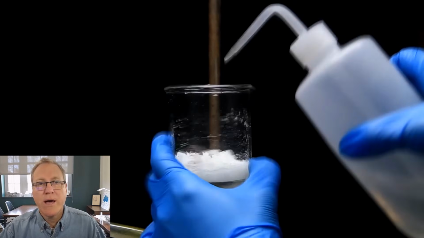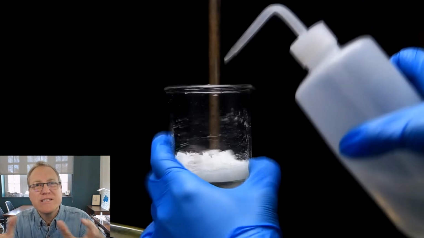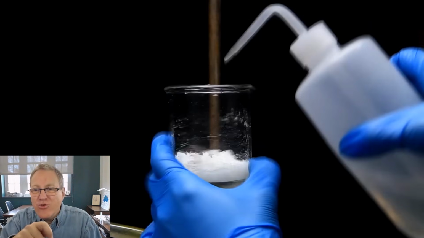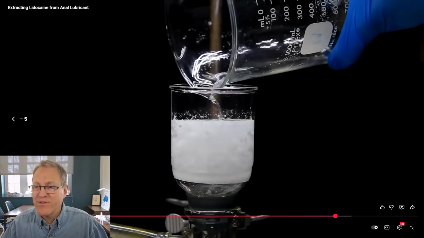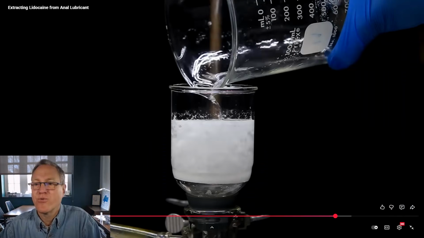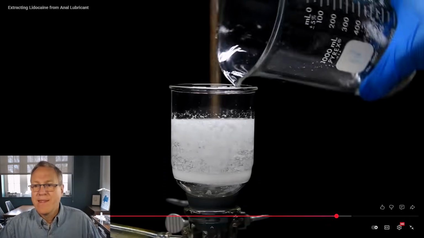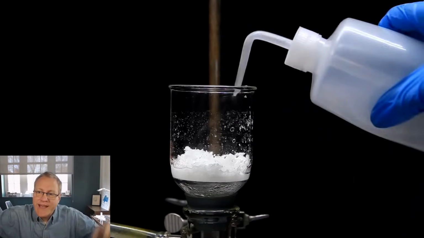Finally, I'm going to go back on that. I love that look where you have solid sticking to the glass, and then you rinse it down to push it down with all the other product. Let's go back a few seconds. We'll let this filter through. None of the lidocaine stays behind in it. Let me fix my lights. There you go, squirting it down.